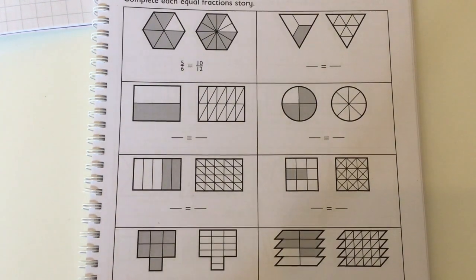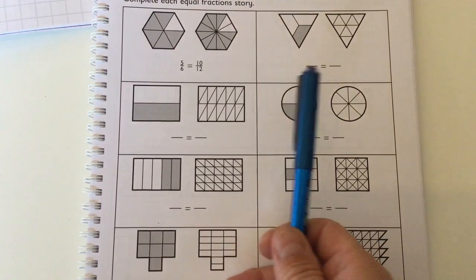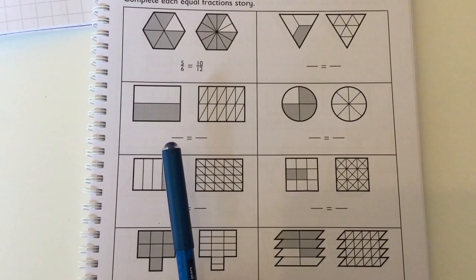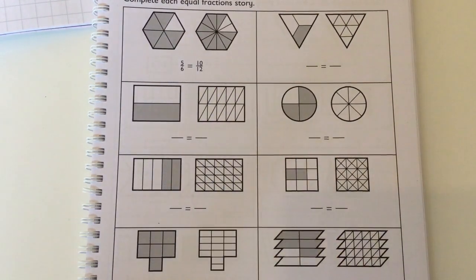Okay, so you're going to have a go now, having a little bit of practice at identifying pairs of equivalent fractions from the diagrams, and then represent them underneath here. Remember the relationship between the bottom numbers and the top numbers. It'll help you finish that off in no time. That is the squares.